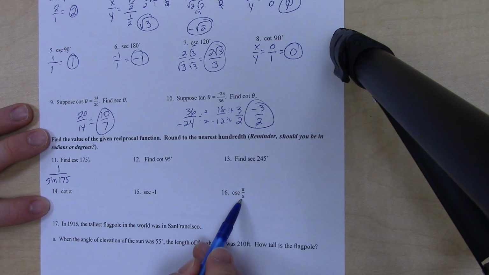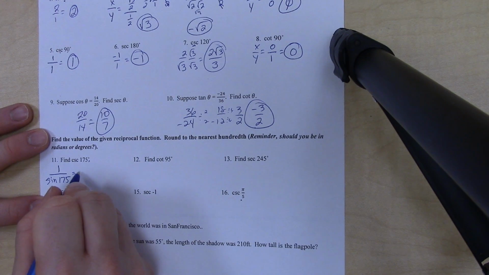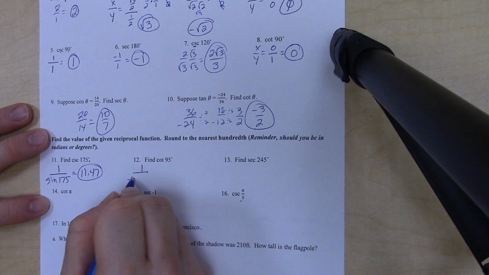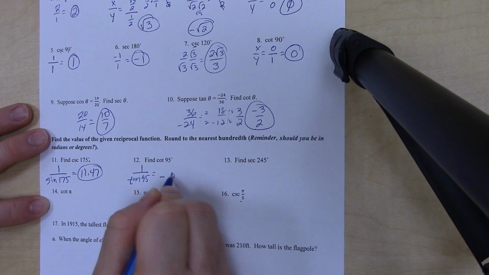I'm not going to tell you that. But on your test you should realize that if it's in degrees, my calculator better be in degrees. None of these here have degree signs. Those should be in radians. So in degrees, 1 over sine of 175 is 11.47. In degrees, 1 over tangent of 95 is negative 0.09.